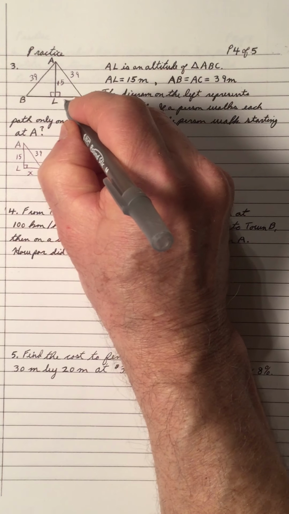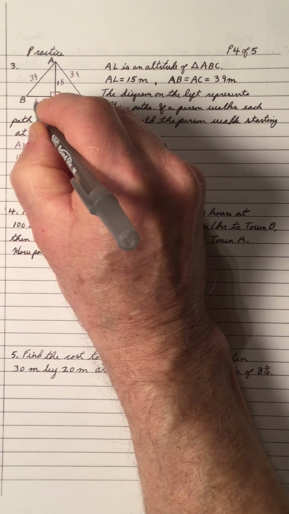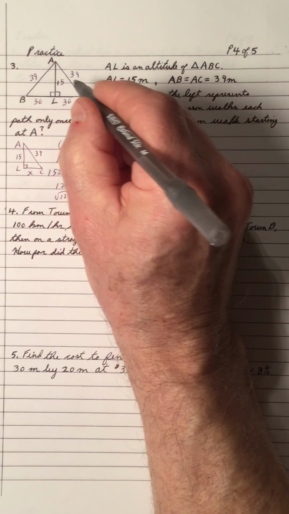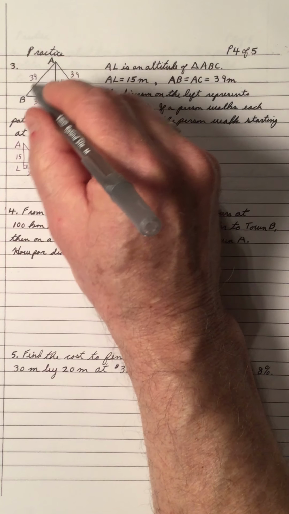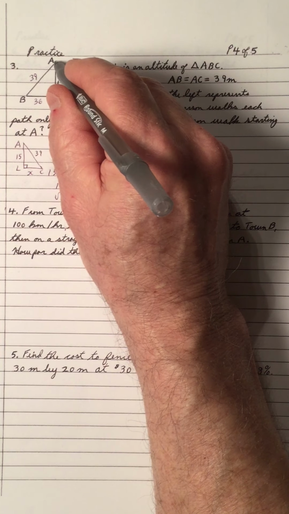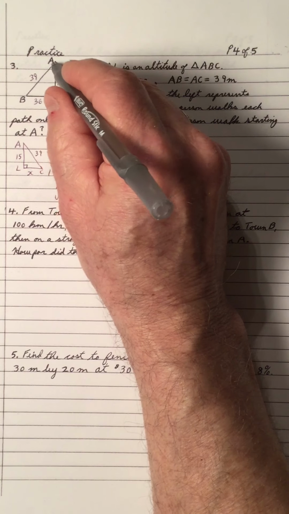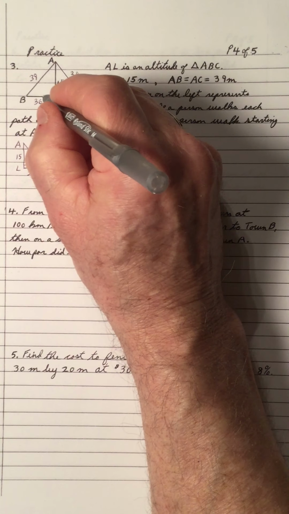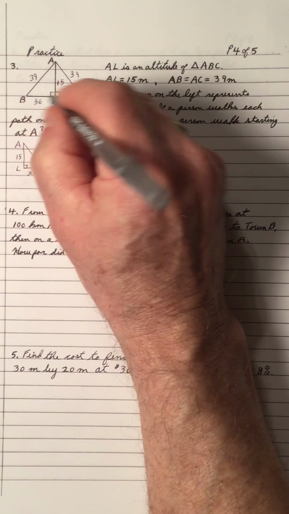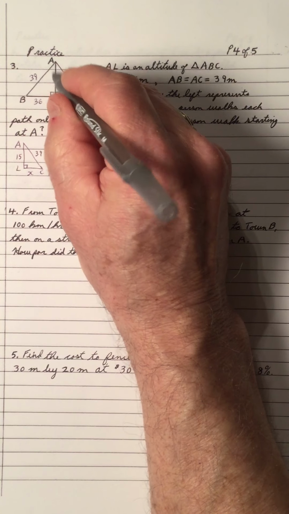So we have a 36 here and a 36 here because these two triangles are congruent. In an isosceles triangle, an altitude coming down from the apex angle will bisect the line opposite the apex angle.